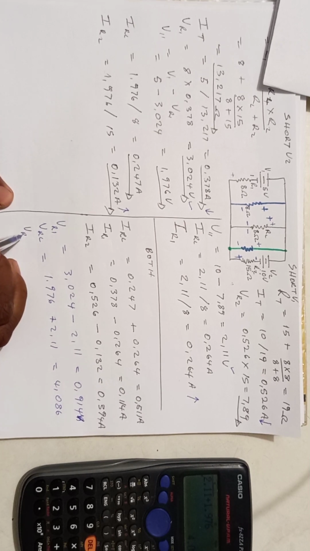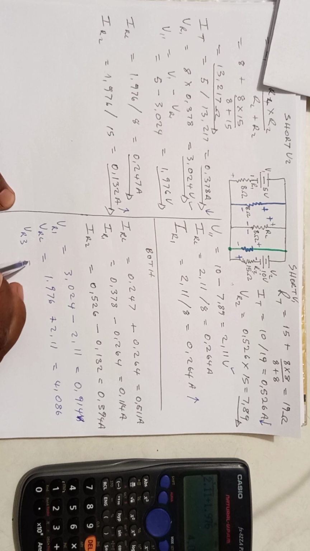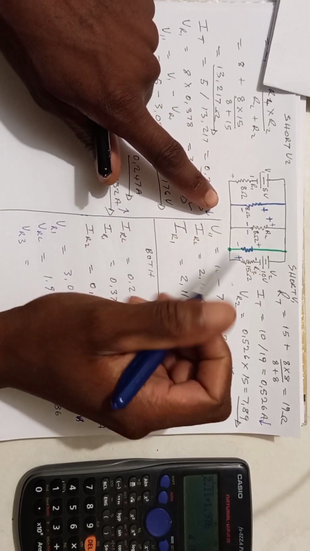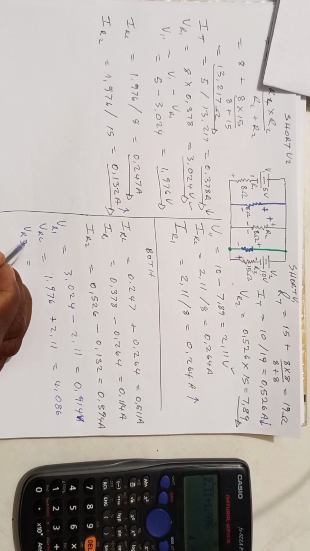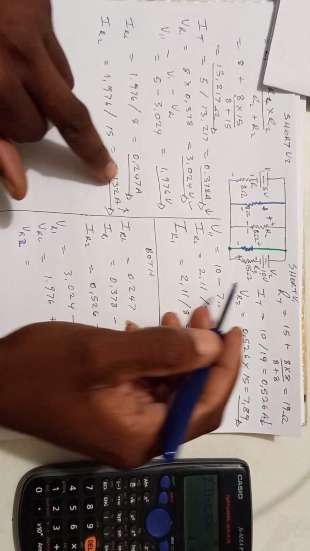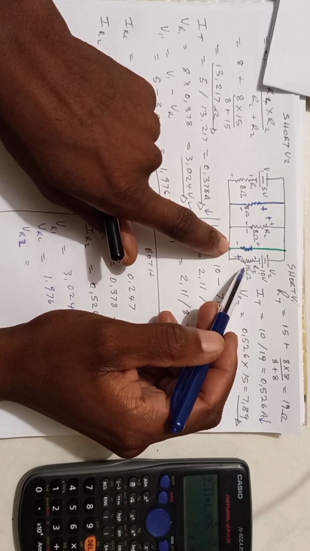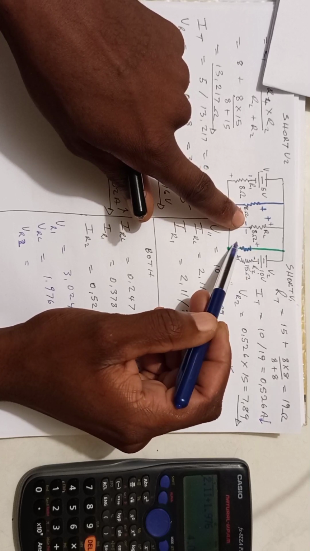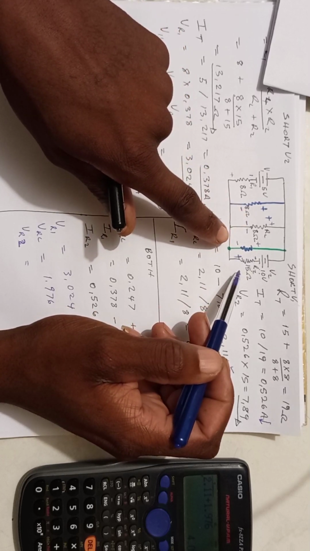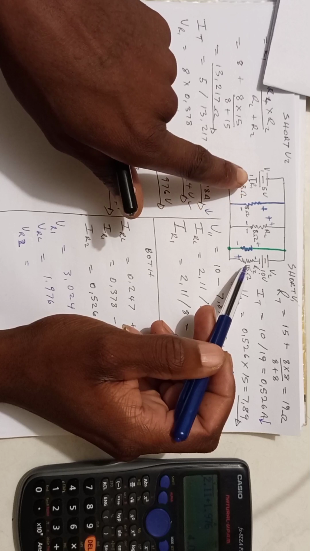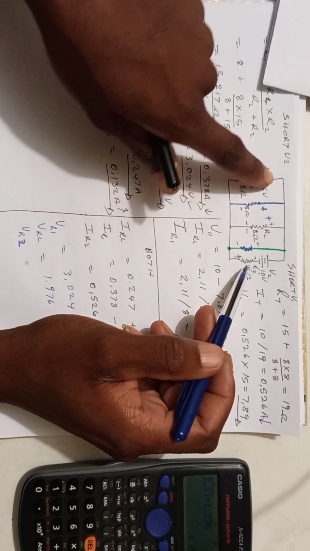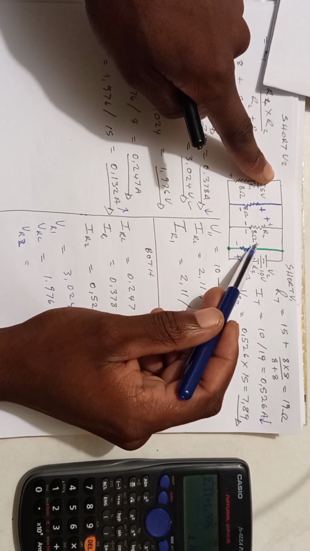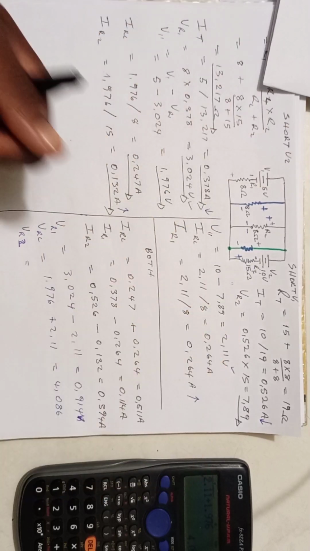So let's go and calculate the voltage across VR2. We noticed that when we shorted here, the polarity was like this. And when we shorted this side, the polarity was like this. So the polarity is the vice versa.